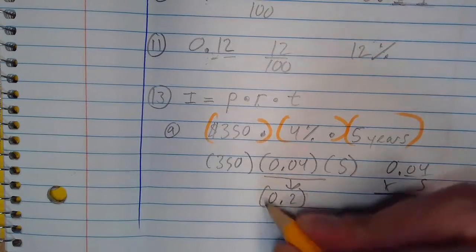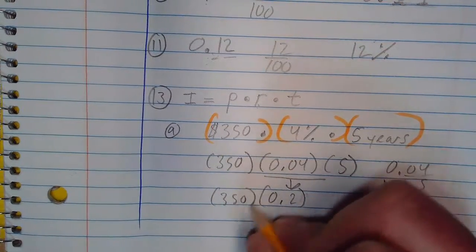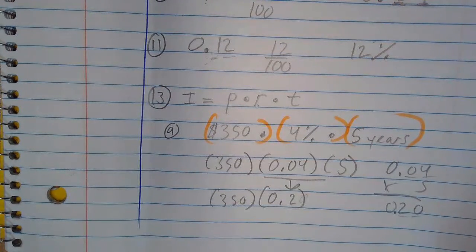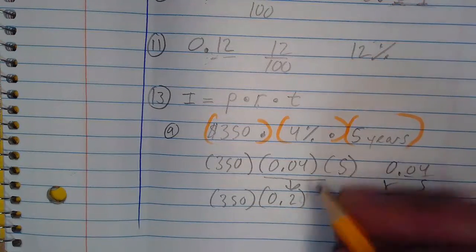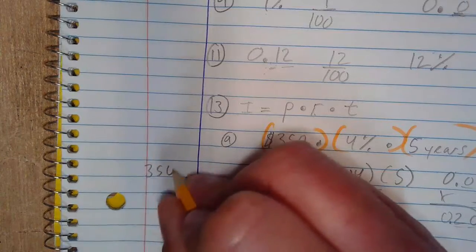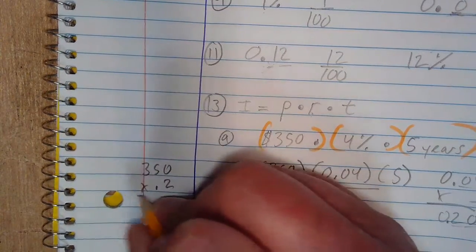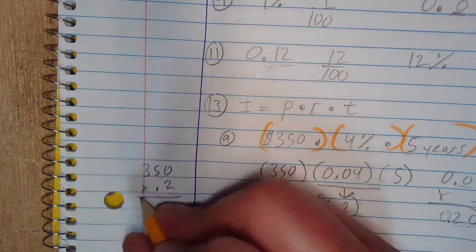So it's this times this. And then we just do the math. 350 times 0.2. I'm going to go ahead and do the math over here. 350 times 2, I know is 700.